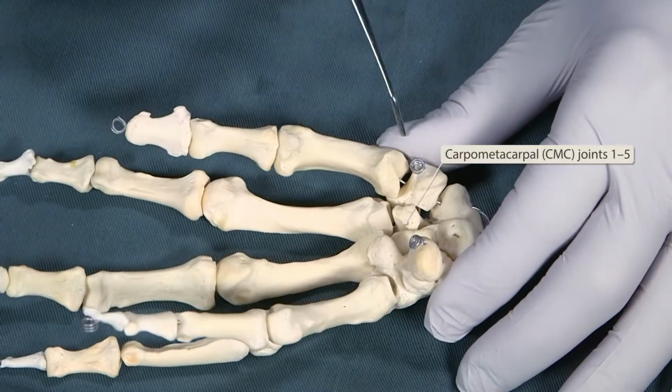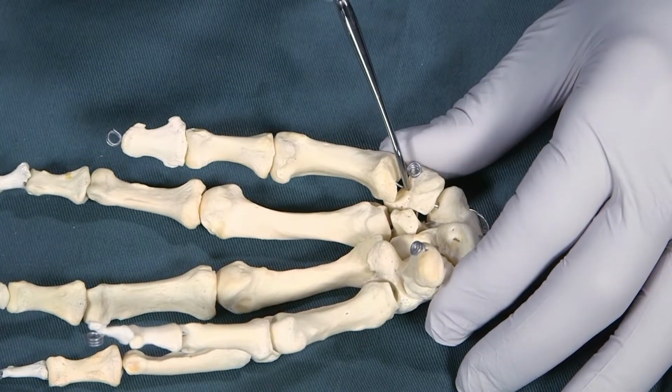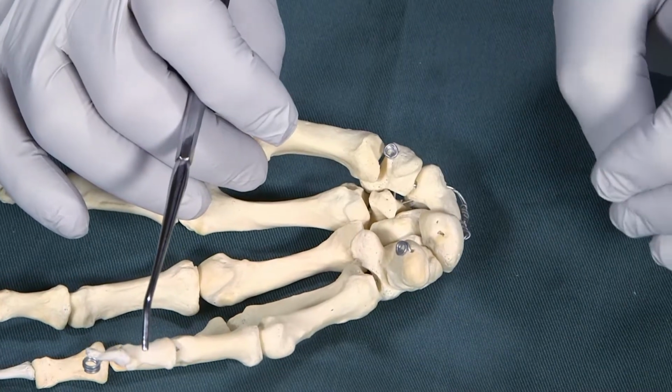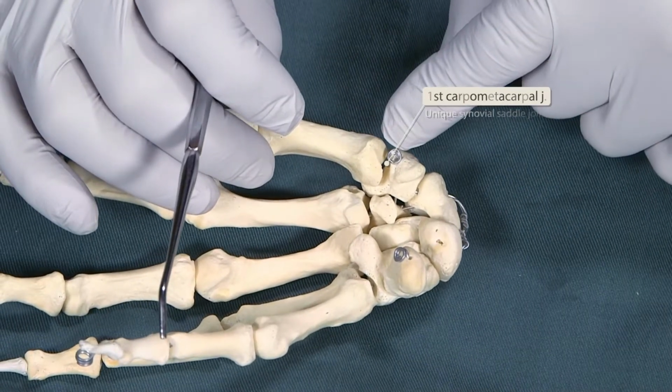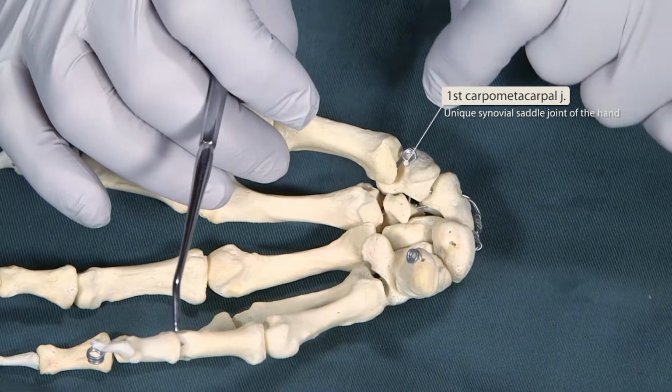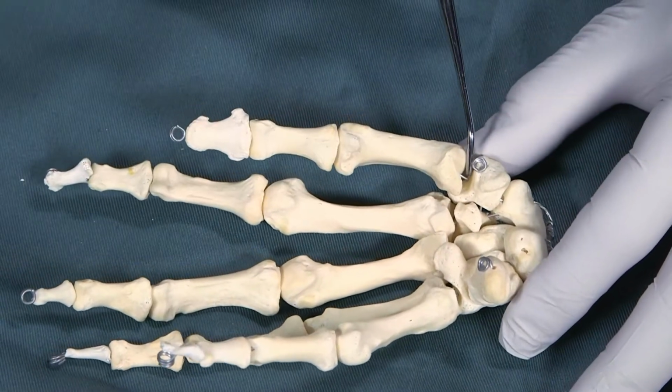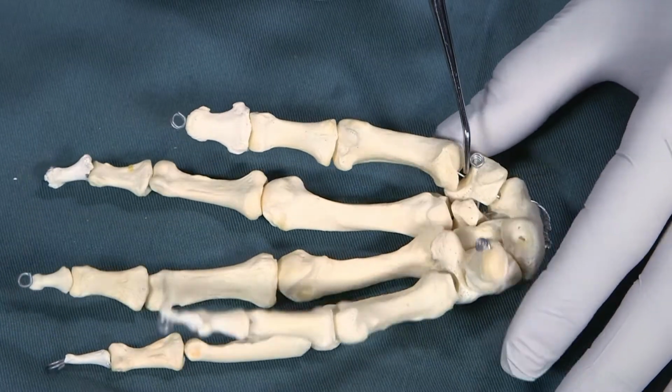Among them, the first carpometacarpal joint right there is the most famous because that is the only synovial saddle joint in the hand. This joint is a saddle joint, a synovial saddle joint.